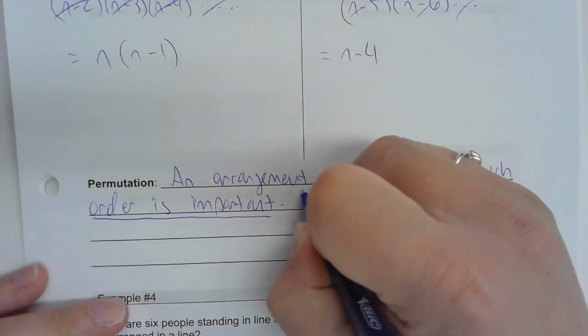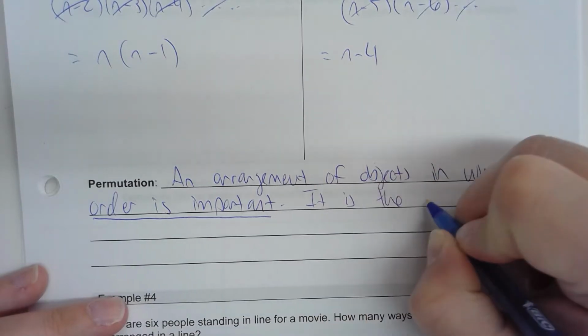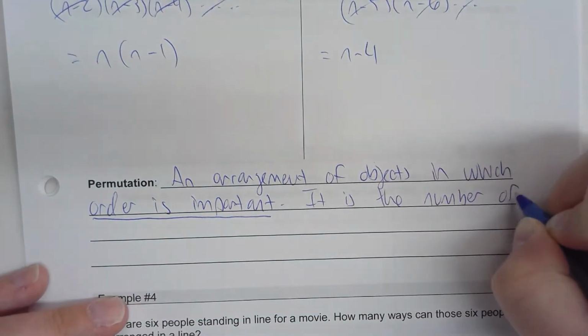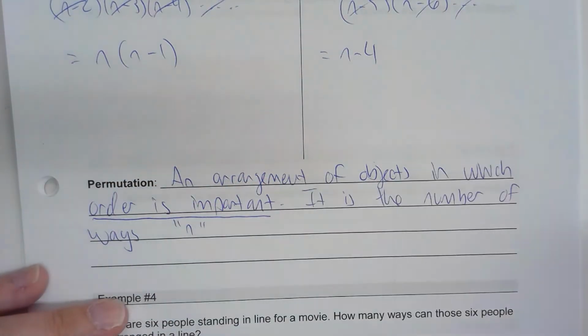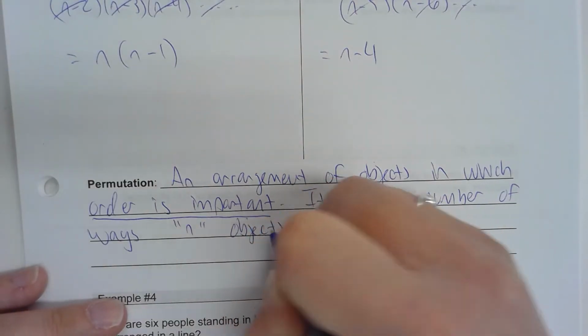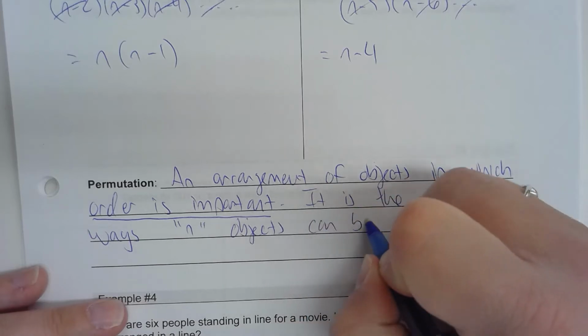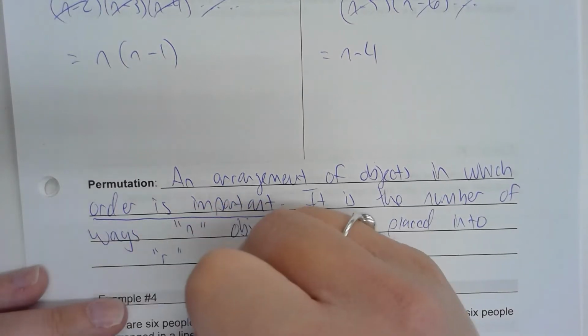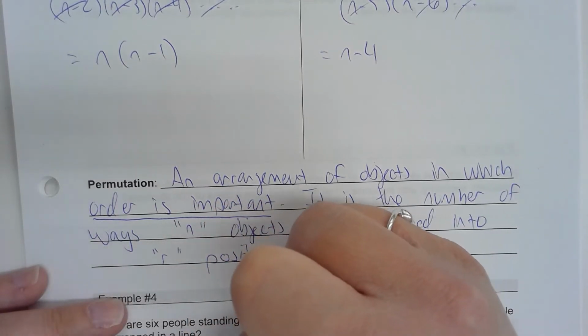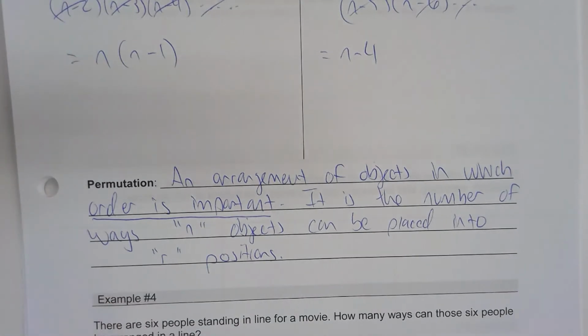It is the number of ways n objects, we use n and r in this unit, n objects can be placed into r positions. So with the things I had on my desk here, calculator, pen, and notepad, I had 3 things and I wanted 3 positions for those things. But we're going to practice this a lot as we go here.